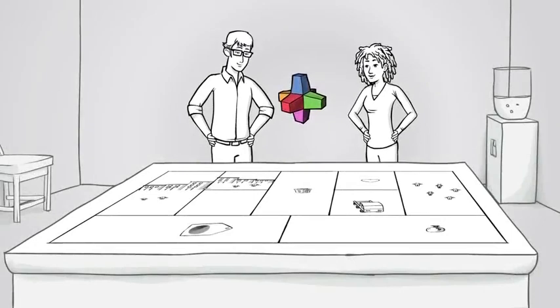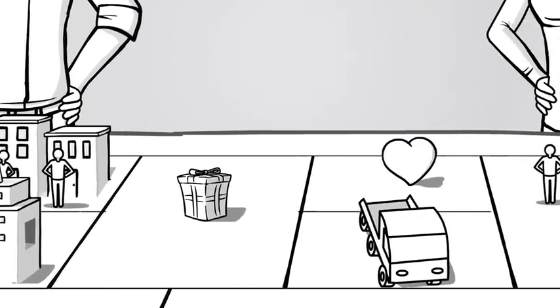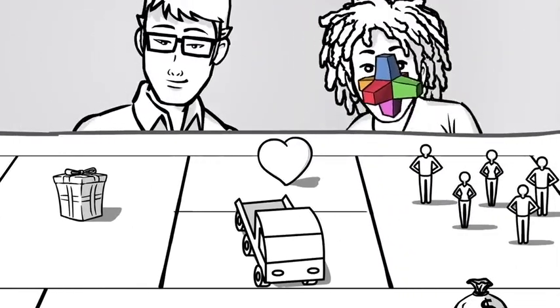This is the business model canvas. It's just what Beth and Carl will need to craft a powerful business model, and it can do the same for you. Let's dive in and see how it works.